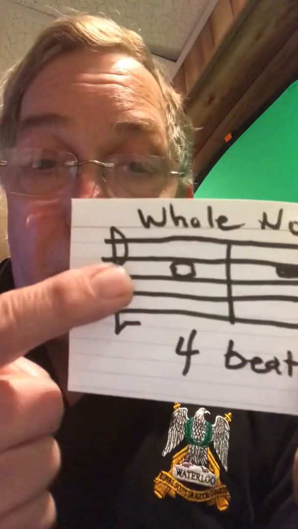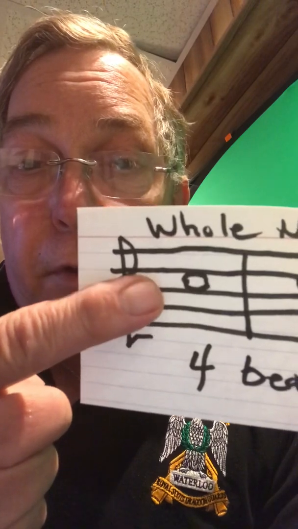Now remember, we talked about our pulses, like in 4/4 time. We've organized the pulses of the music into measures, and we've decided on 4/4 time. So we're going to have 4 pulses per measure, and that whole note's going to take up all 4 of those pulses.